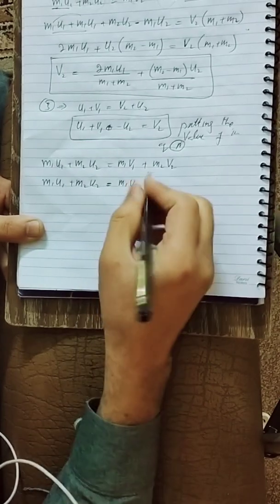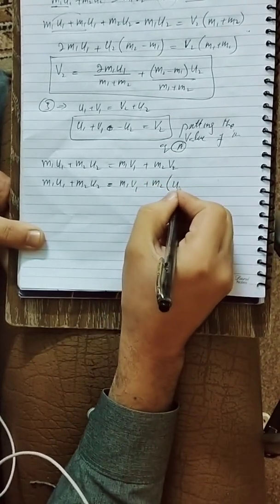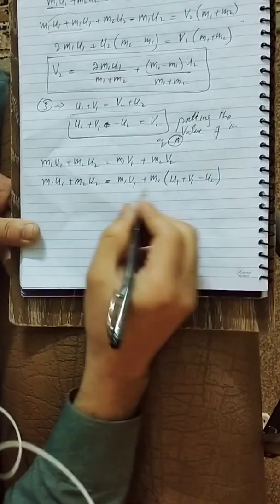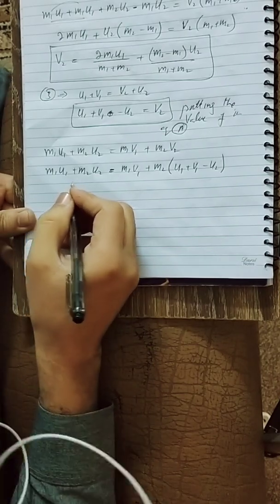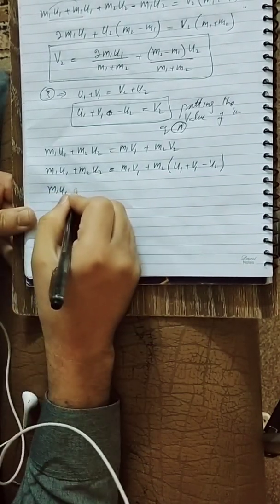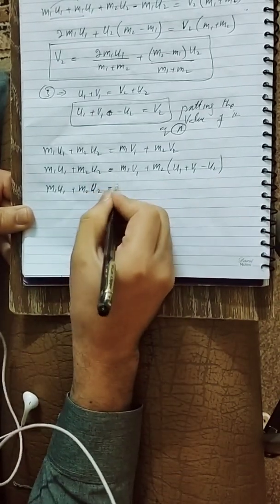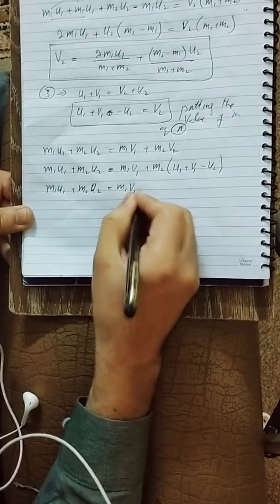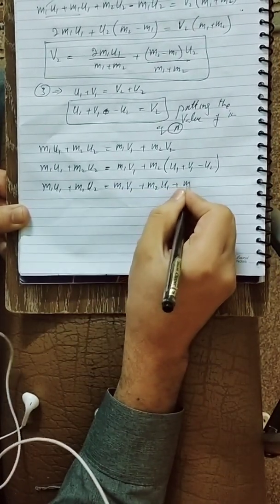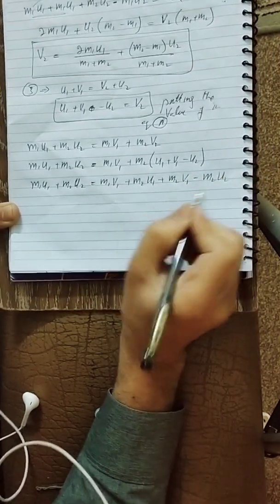Now putting the value of v2 here, it will be m1 u1 plus m2 u2 is equal to m1 v1 as it is, and putting the value of v2 here, u1 plus v1 minus u2. Now multiply m2 inside, so it will be m1 u1 plus m2 u2 is equal to m1 v1 plus m2 u1 plus m2 v1 minus m2 u2.